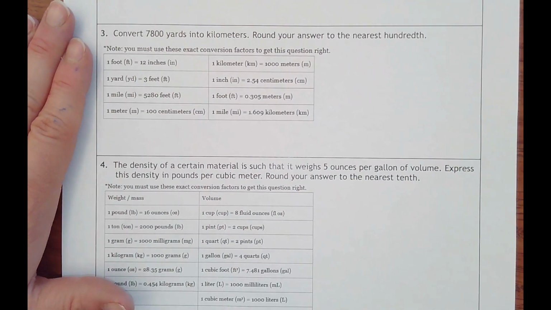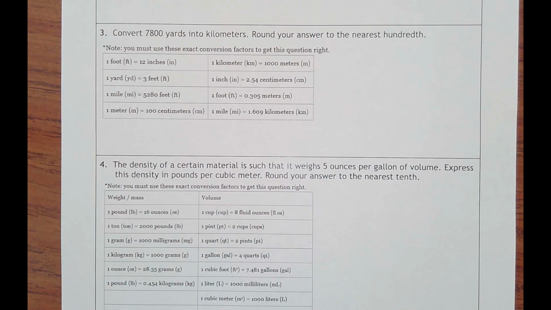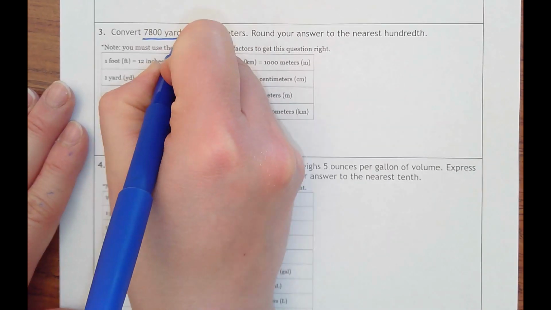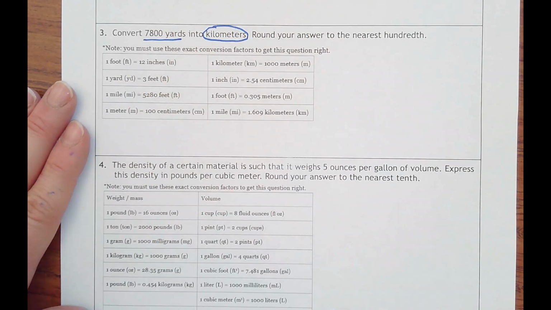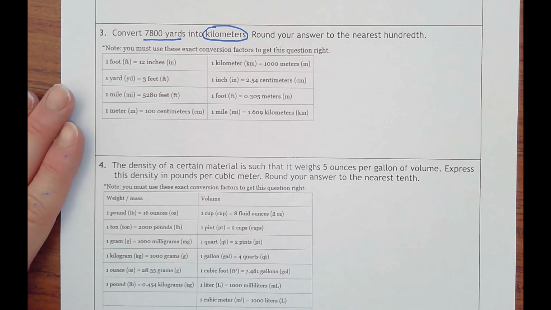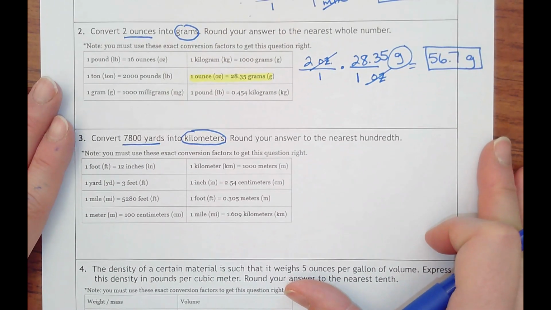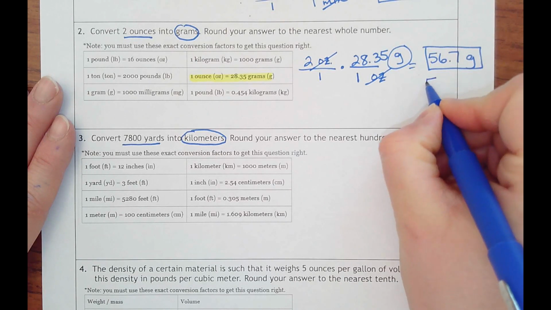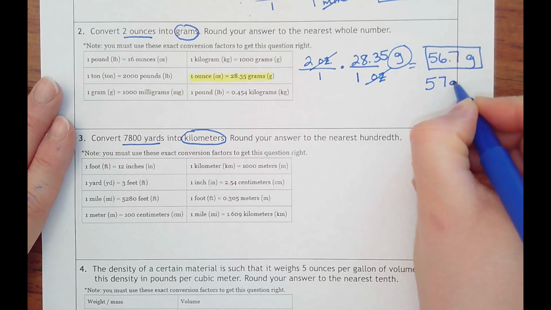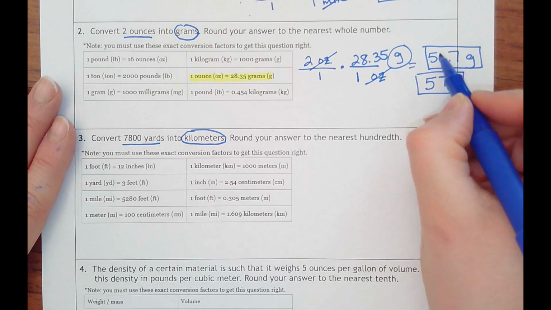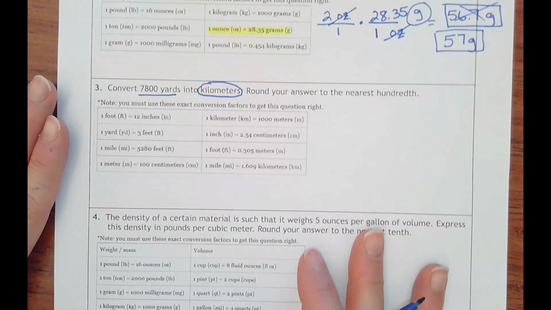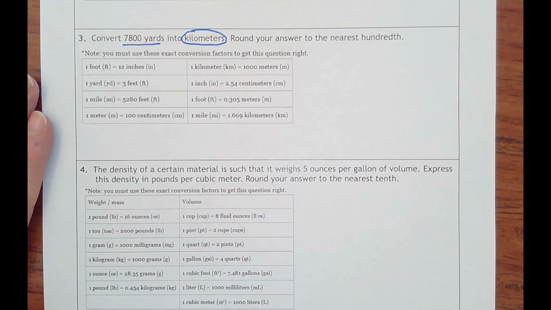Number 3, they get a little harder. It says convert 7,800 yards into kilometers. Round your answer to the nearest hundredth. Oh, I already forgot, I didn't round correctly on the last one. Nearest whole number should have been 57 grams. Pay attention to what they say to round to, because it changes.